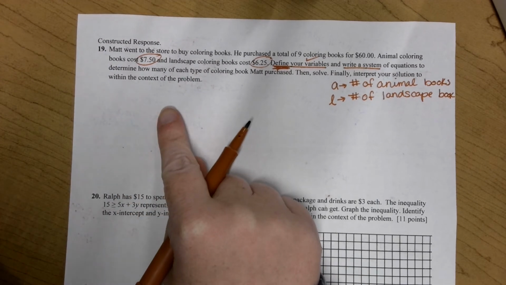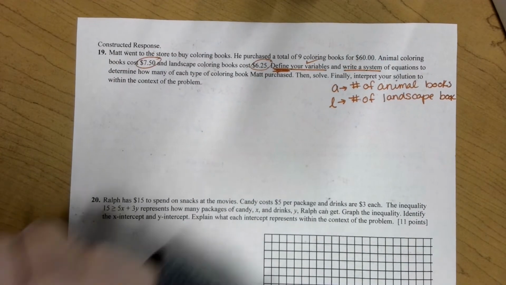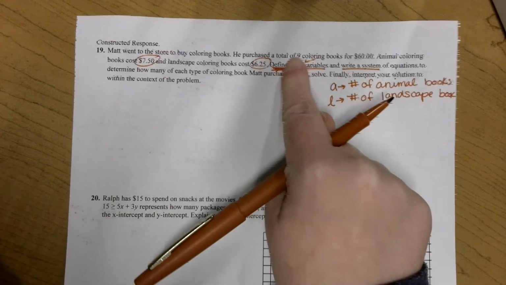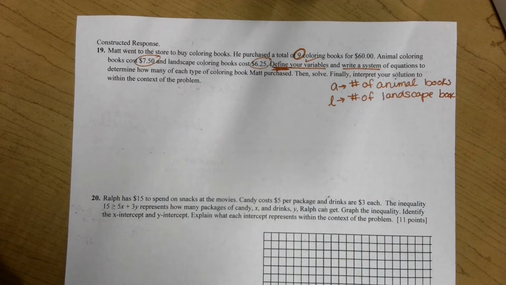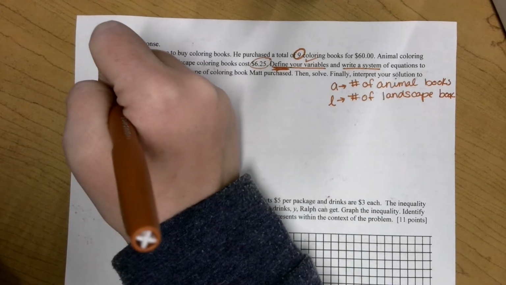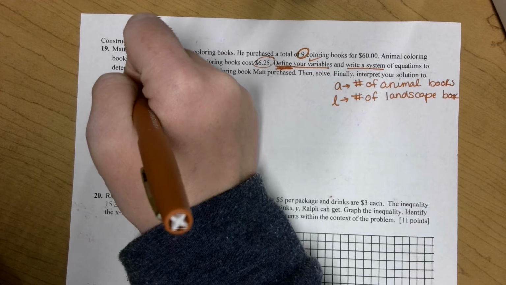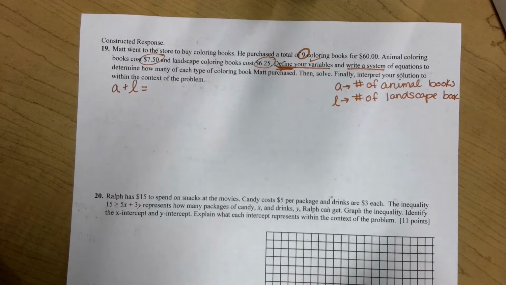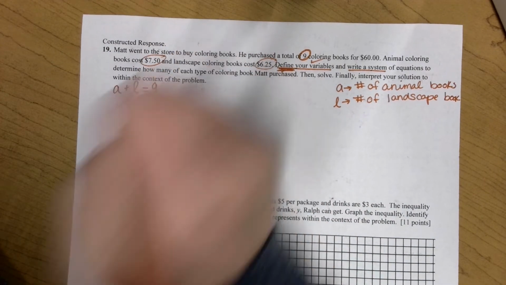Okay. All right, so writing our system. So let's look at what we know. We know we have a total of 9 coloring books. Some of those are animal and some of those are landscape, but we don't know how many. So we're going to say the number of animal books, A, plus the number of landscape books, L. So A and L together should be, there's a total of 9. So A plus L should be the total 9.